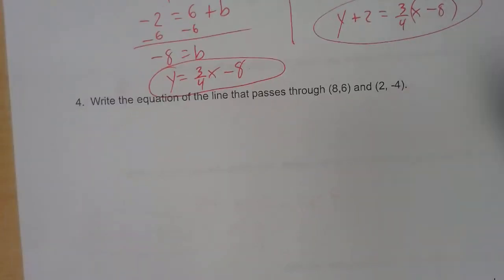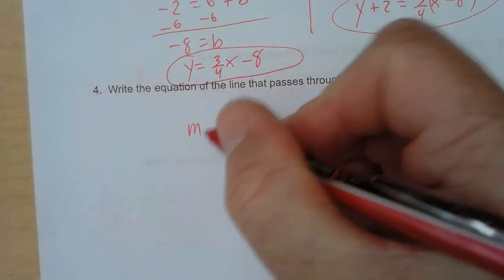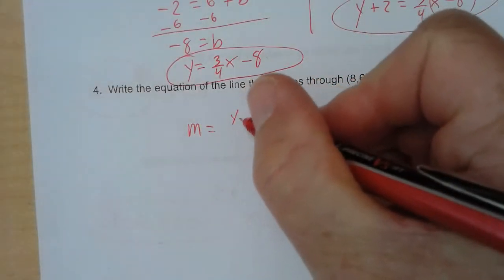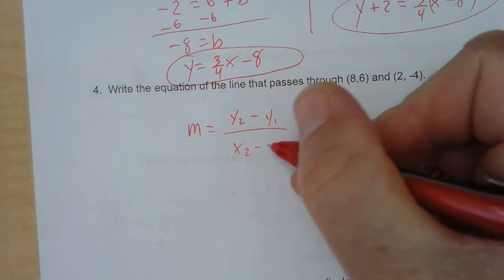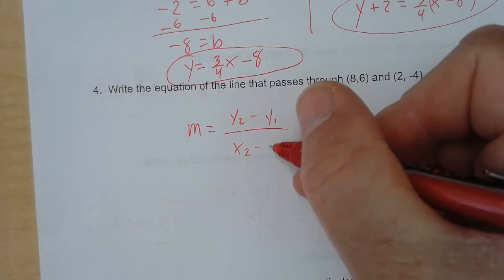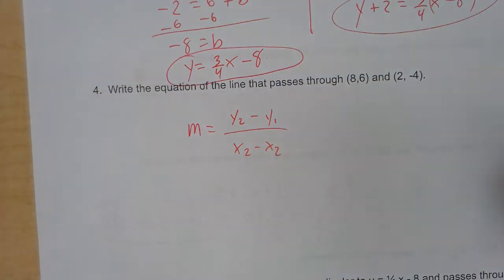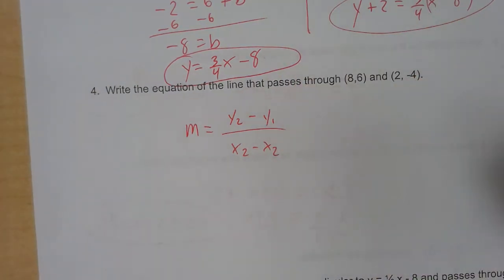Write the equation of the line that passes through 2 points. Okay, if you want 2 points, then you have to have a slope. So we're going to find the slope first. The slope formula is the subtracting of the y's, the difference in the y's over the difference in the x's. So slope is about comparing the differences between how it changes in the y direction and the x direction.